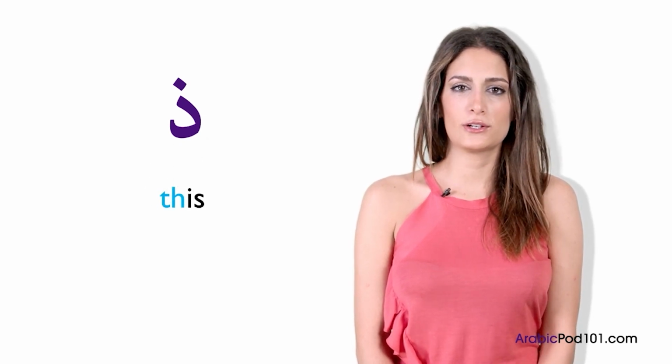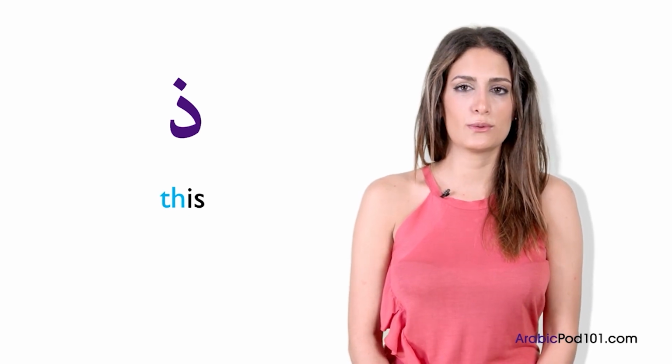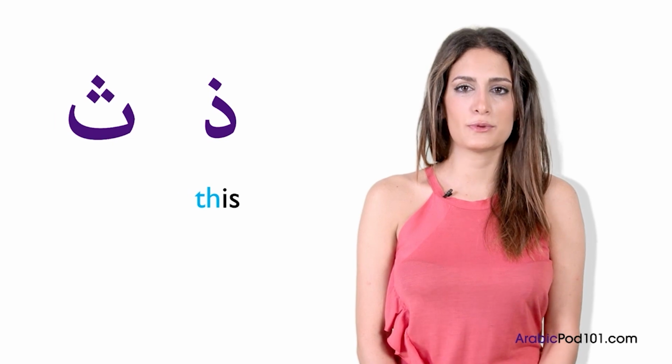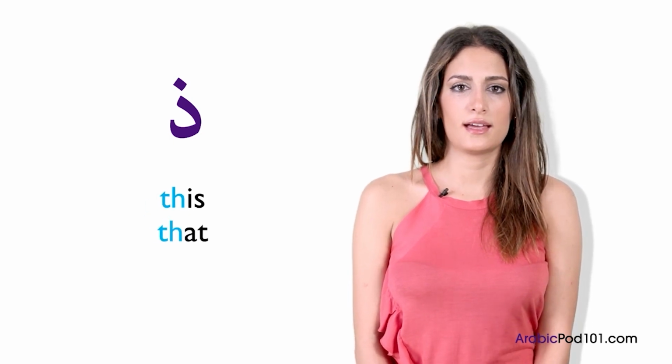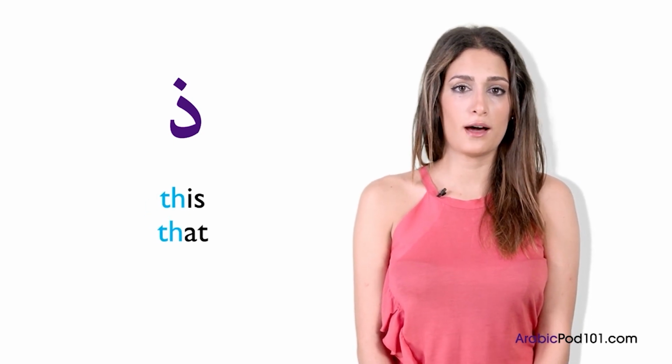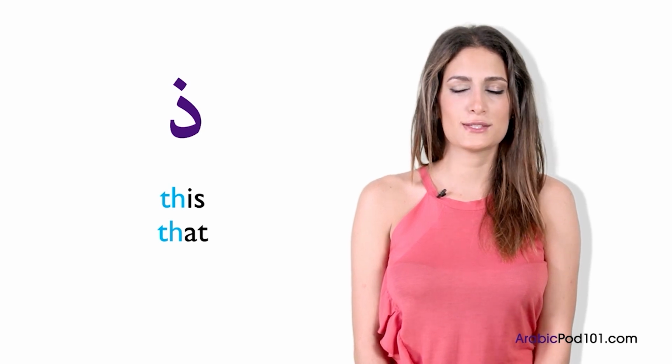This letter is like the TH sound in the word this. Do you remember that we learned another letter corresponding to the English TH sound? It was tha, and it's pronounced as a silent TH, as in thief. This letter's pronunciation is a voiced sound, as in this or that. It's pronounced with the tongue between the upper and the lower teeth. It's quite easy to pronounce. Here's how to write the isolated version. Dhal.